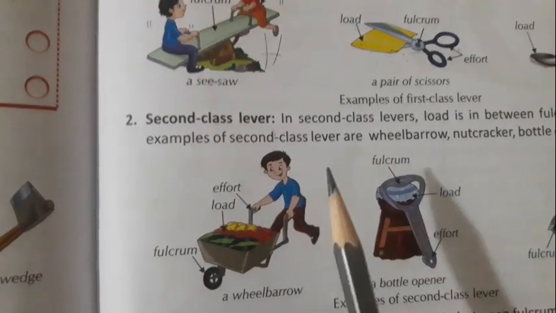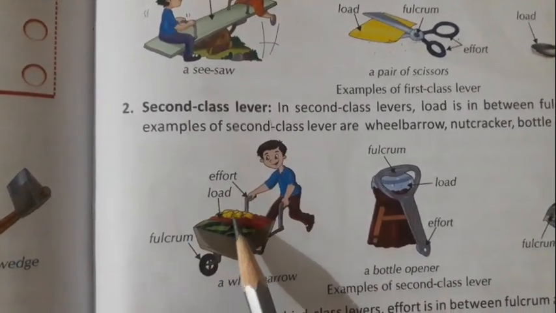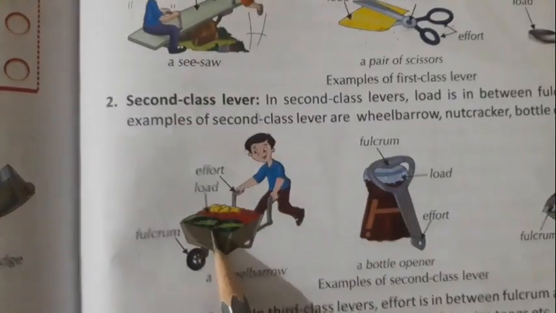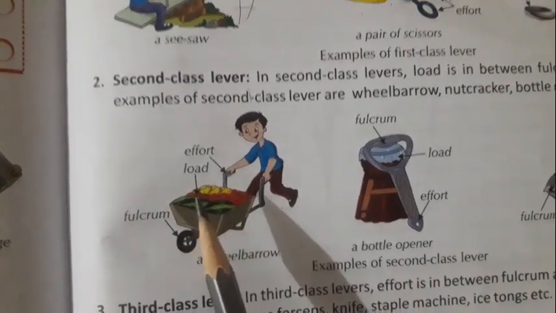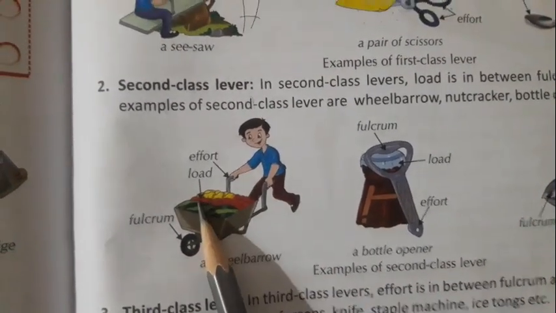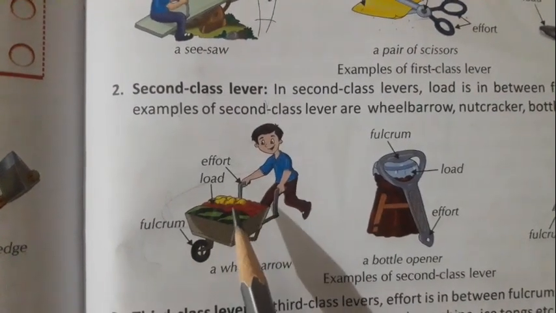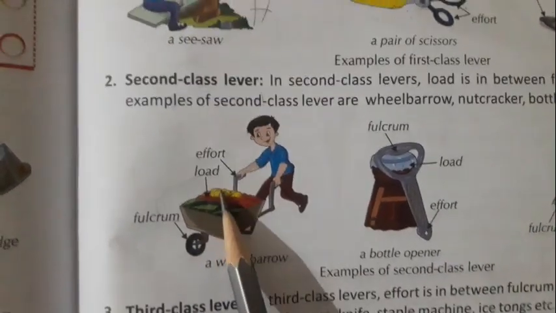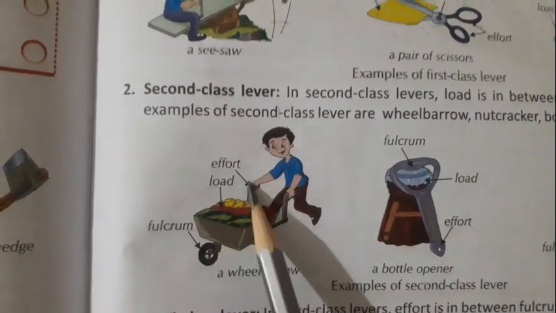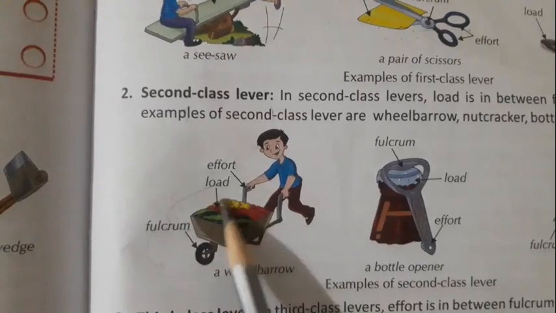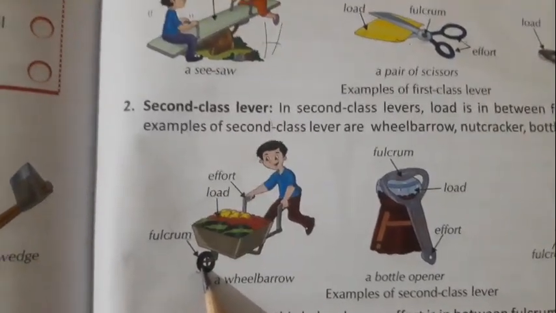In second class lever, have you seen this cart? Yes. We mostly use it as a trolley, which we use in D-Mart, in Apna Bazaar. Also this trolley we can see at a construction site. So this is a man who is applying the force, so this is the effort. Here is the load and here is the fulcrum, the fixed point.